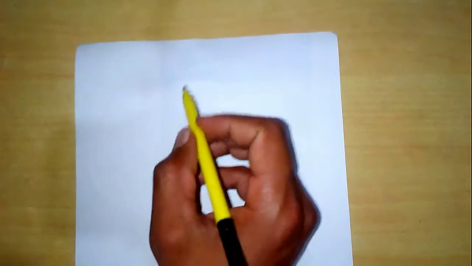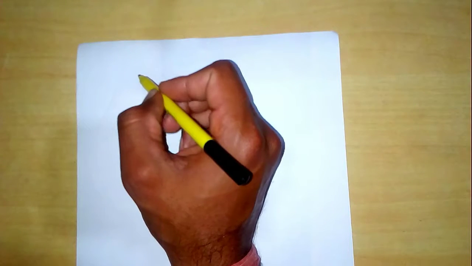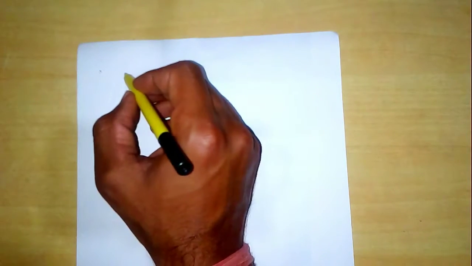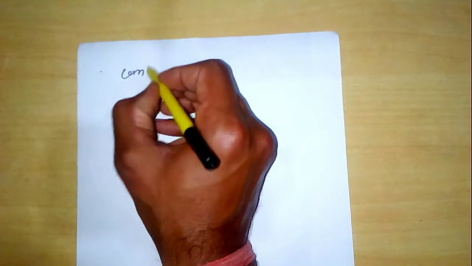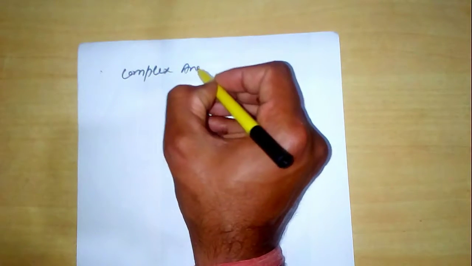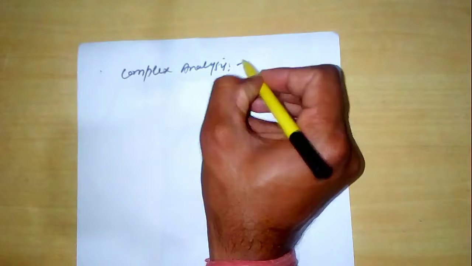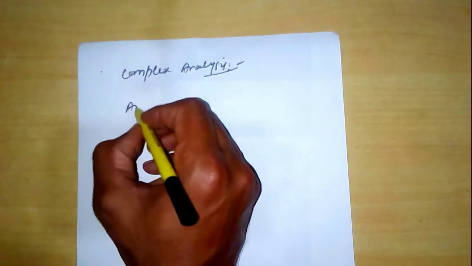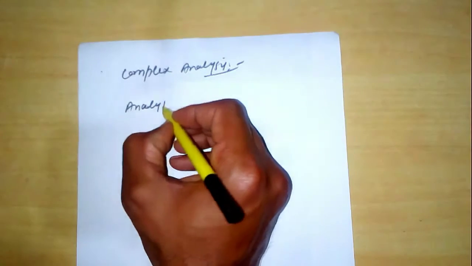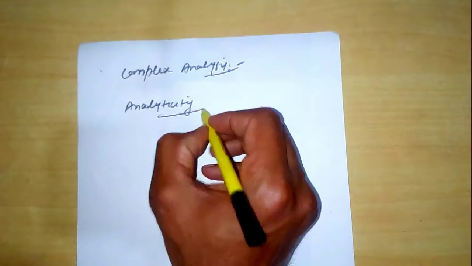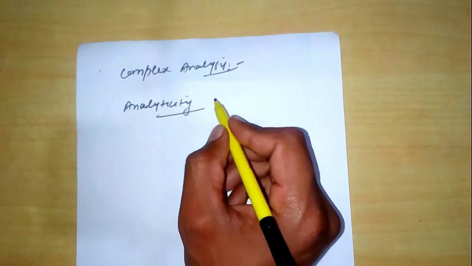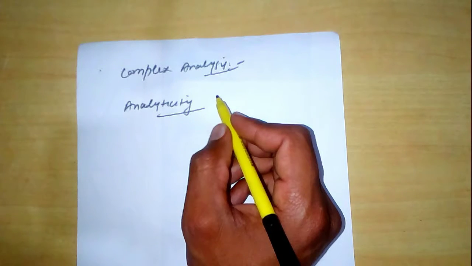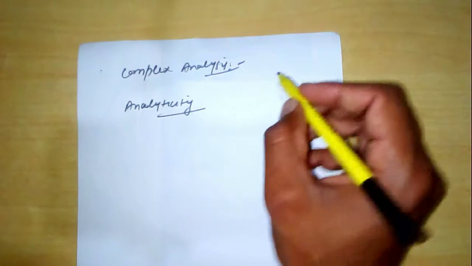So let us walk into complex analysis. In complex analysis there is a topic known as analyticity. We will try to understand the concept of necessary and sufficient condition in analyticity.